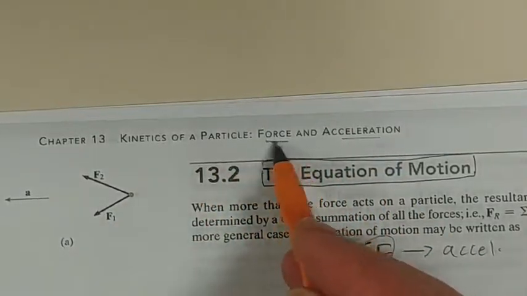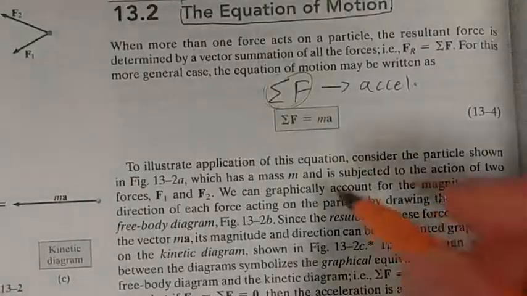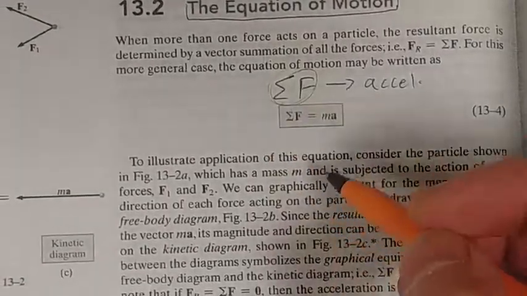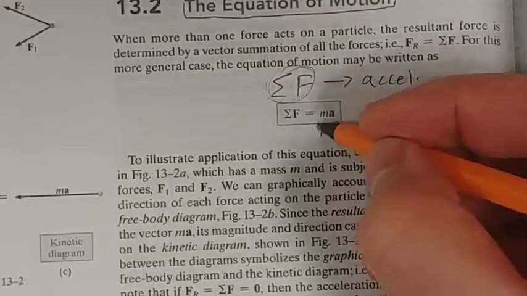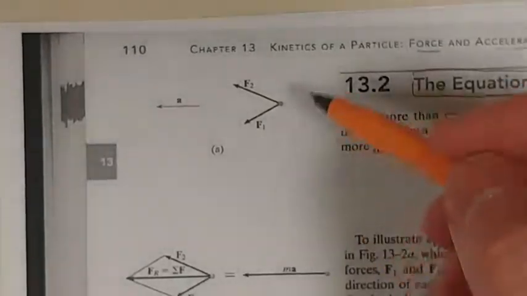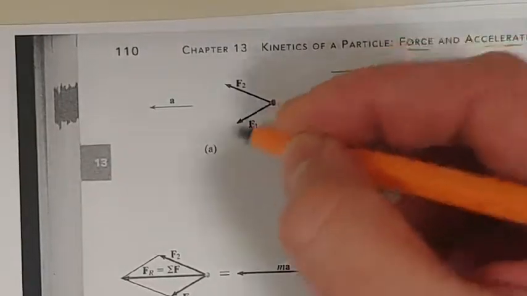Kinetics of a particle, force and acceleration. Right? It's because we're looking at Newton's law, and we're looking at how forces cause a particle with mass m to accelerate. Okay, so just quickly, there's a particle, there's a couple of forces.